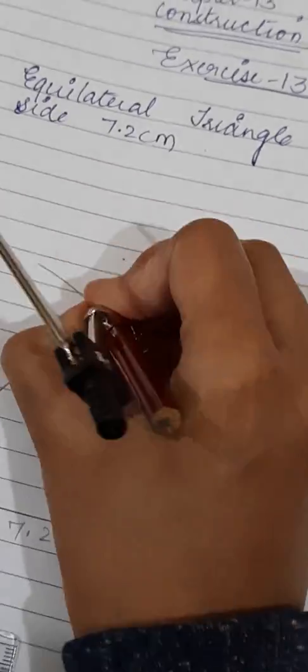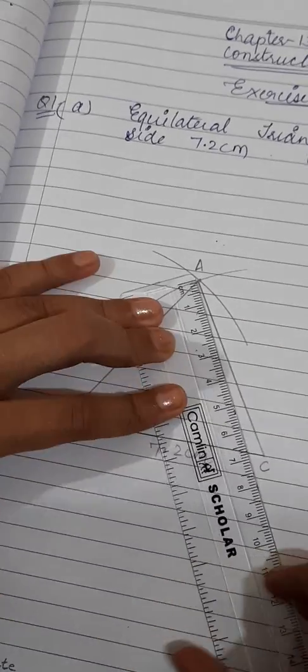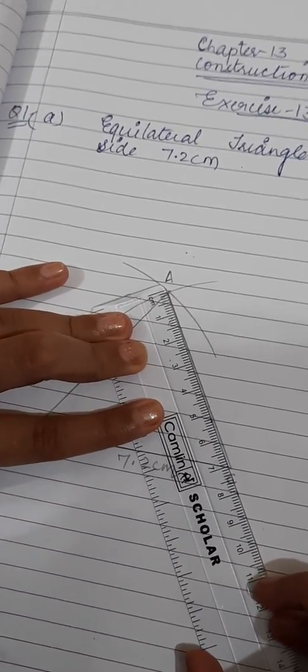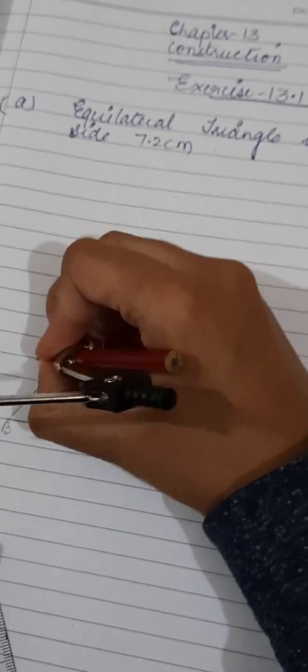This is A. Now if you measure AB, it comes out to be 7.2. Yes, it is 7.2. And if you measure AC, that also turns out to be 7.2. And yes, it is also 7.2. So this is also 7.2 centimeters, and this is also 7.2 centimeters.